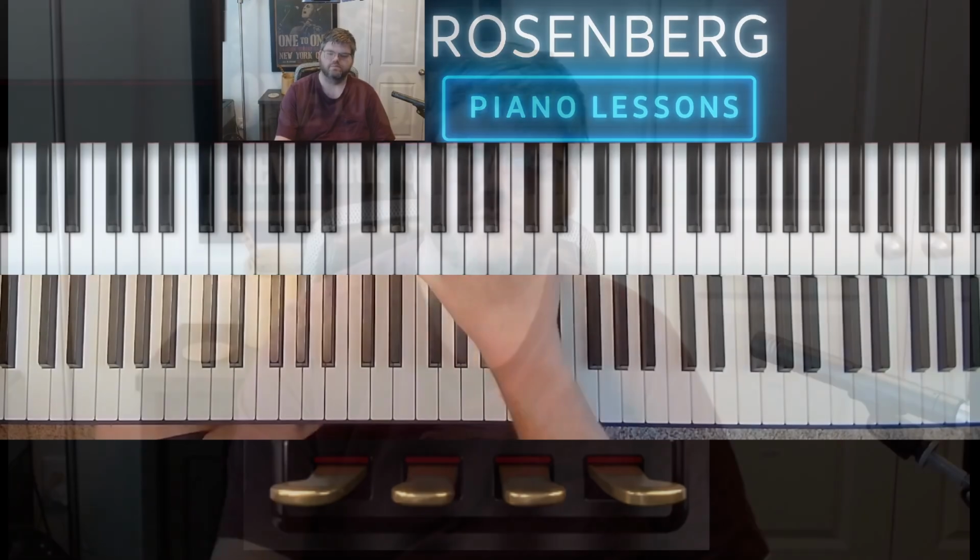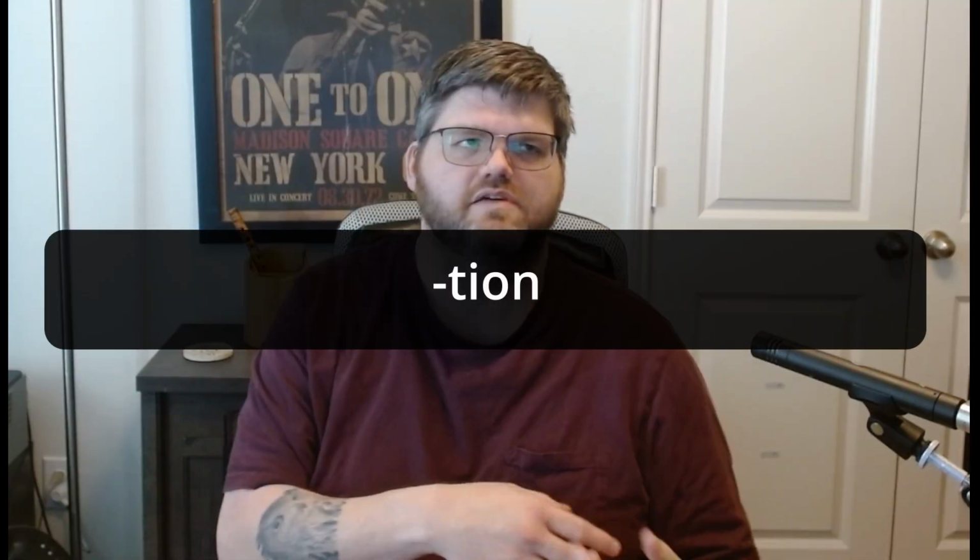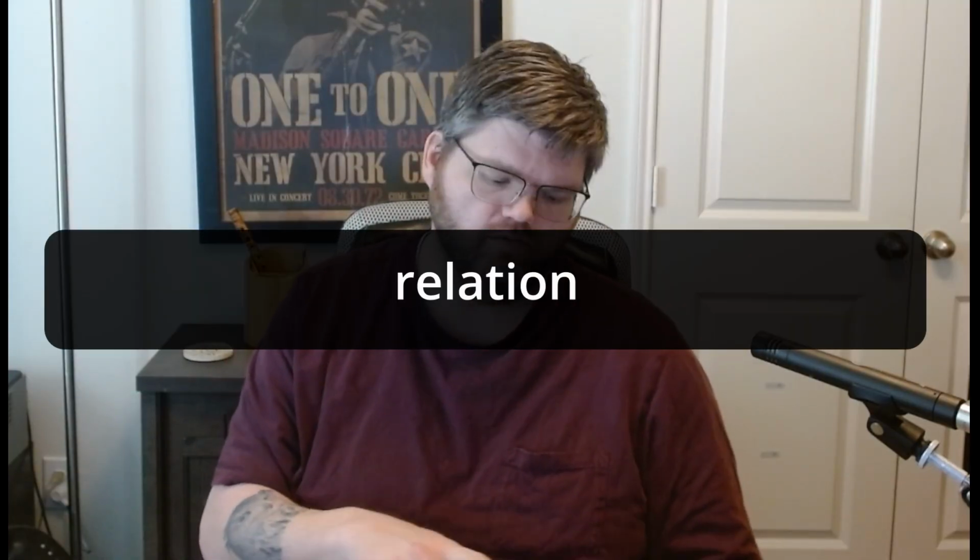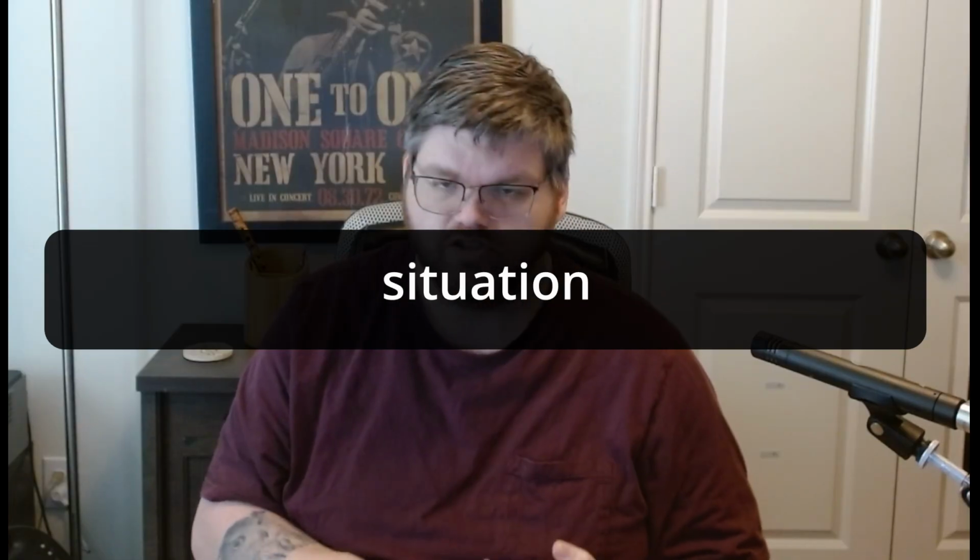What is the purpose for a scale? Well, a scale in music is like your ABCs, basically. We learn a lot of prefixes, suffixes, etc. in English or in language that show up over and over again in words. The suffix tion: relation, gumption, situation. It shows up over and over again. So we learn that little piece that we can just keep using over and over. Well, scales are very similar to that, in that you're going to get pieces of scales and entire scales that show up in music all the time.